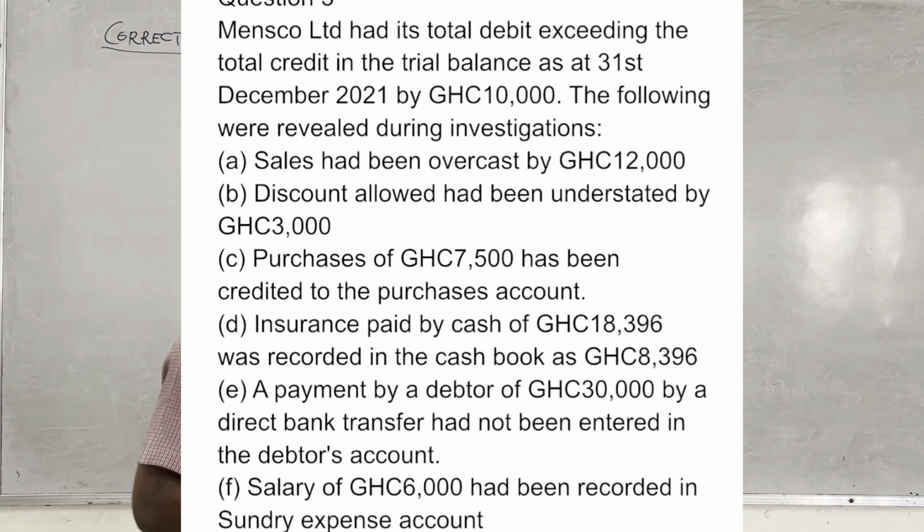It says that Mensco Limited had its total debit exceeding the total credit in the trial balance as at 31st December 2021 by 10,000 Ghana cedis. The following were revealed during investigations. So we have A. Sales had been overcast by 12,000. B. Discounts allowed had been undercast by 3,000.